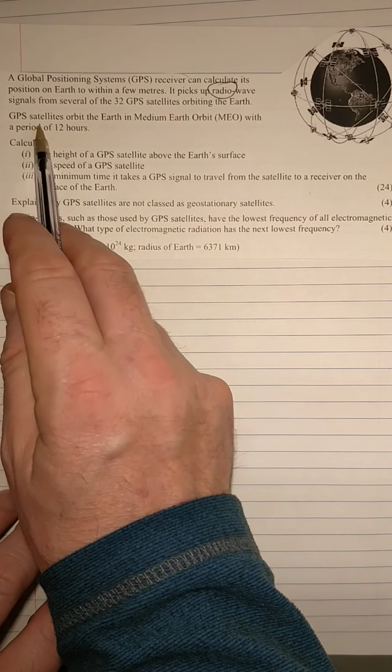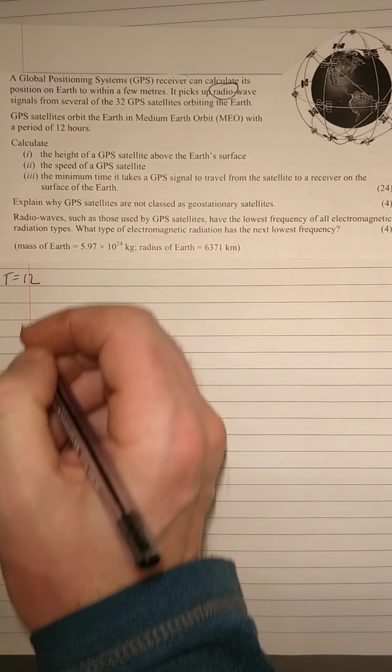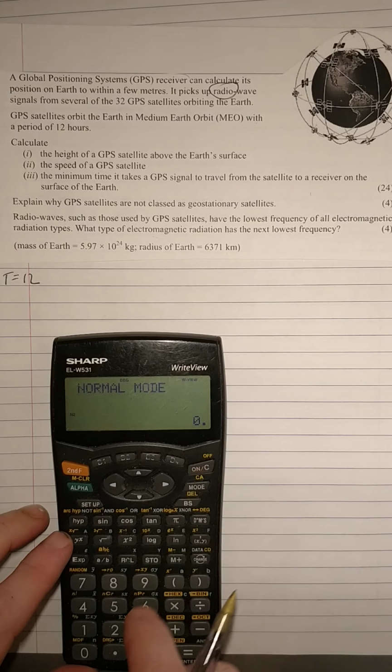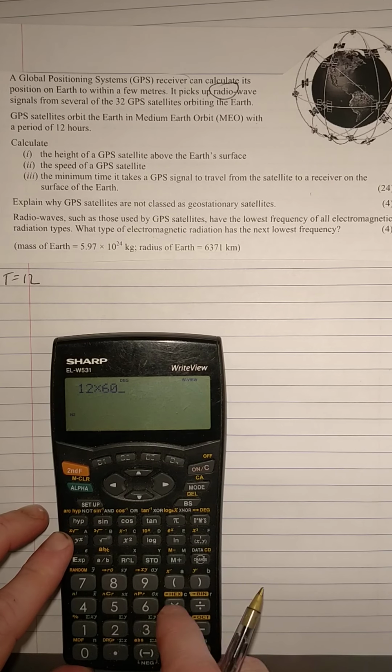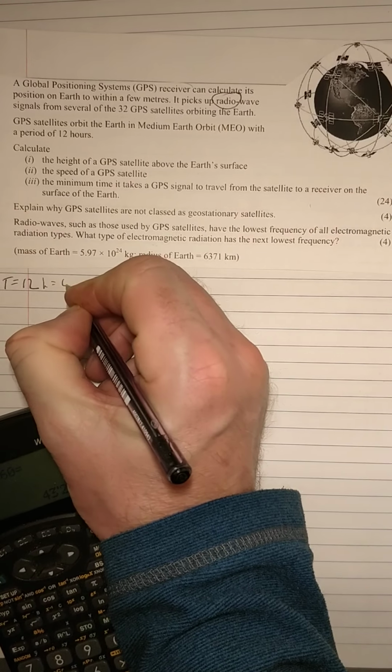Okay, so now the period is 12 hours, so we'll need to change that to seconds, so 12 by 60 by 60. So that's 43,200 seconds.